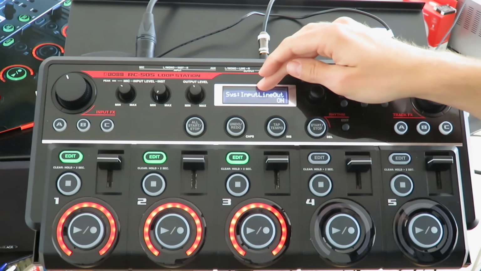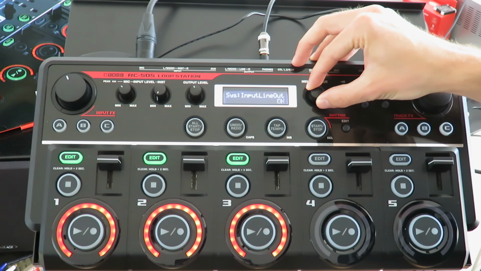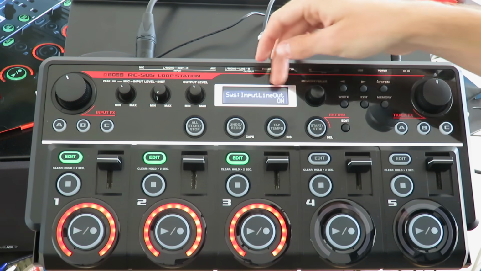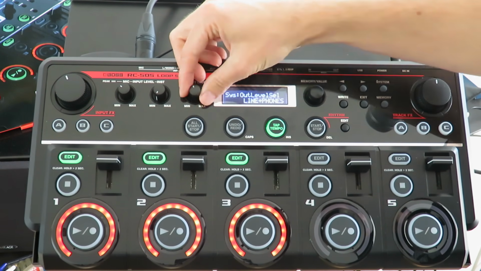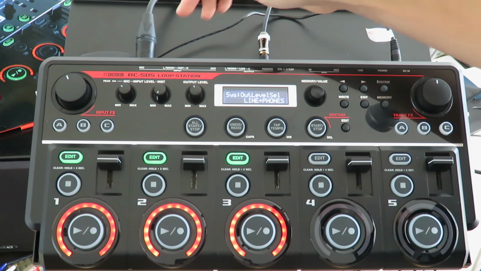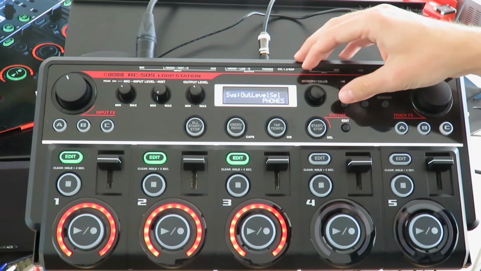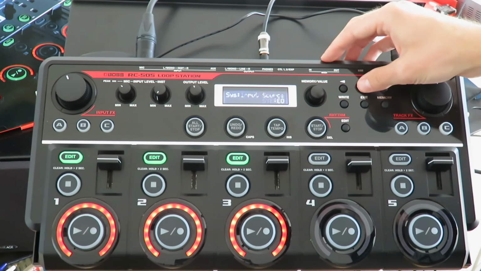Input line out, this just means whether or not what you say in the microphone is put to the output, right? So I keep that on. Here you can specify whether this output level select should apply for the line output as well or just for the phones. And then it makes sense that you can adjust the level separately here.